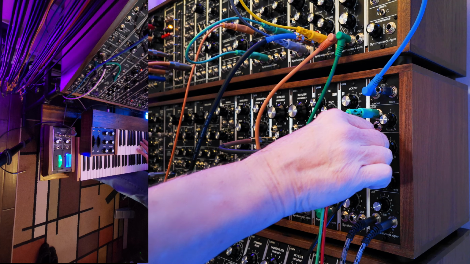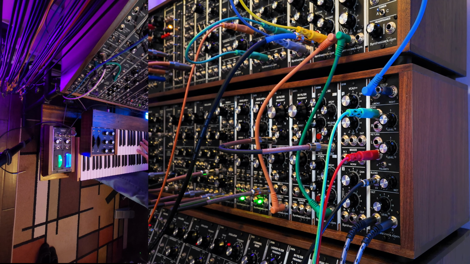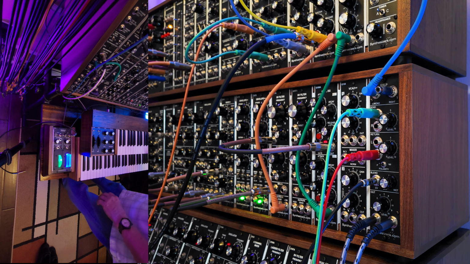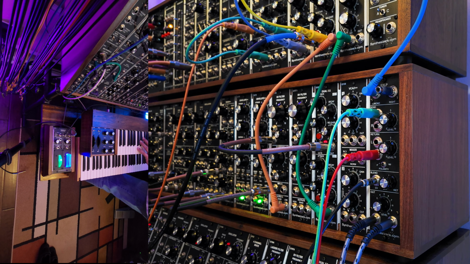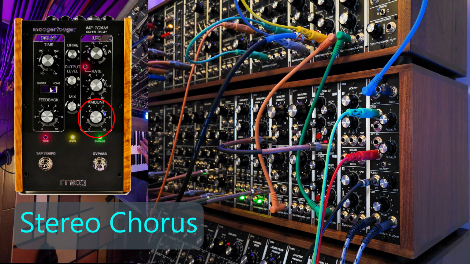Now, if I take the output of the delay pedal and put it into the right return, we'll end up getting dry signal out of the left channel and delay out of the right channel. This way we've created a stereo effect. What's cool is this pedal has a modulation adjustment, so I can detune that signal coming out of the right and create a stereo chorus.